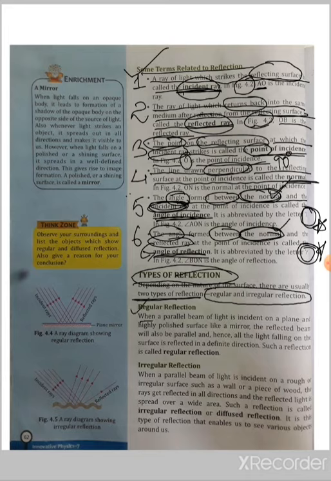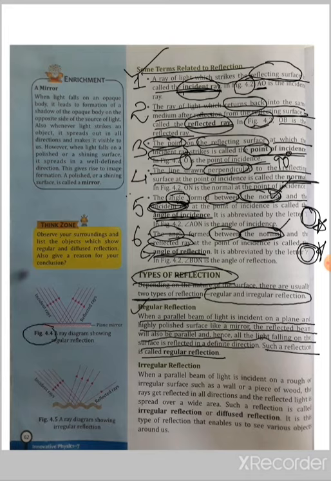Please underline here: when a parallel beam of light is incident on a plane and a highly polished surface like a mirror, the reflected beam will also be parallel, and hence all the light falling on the surface is reflected in a definite direction. Such a reflection is called regular reflection. So here in figure number 4.2, you can see that the incident rays are parallel, and the reflected rays are also parallel. When both of them are parallel, that reflection we call regular reflection.